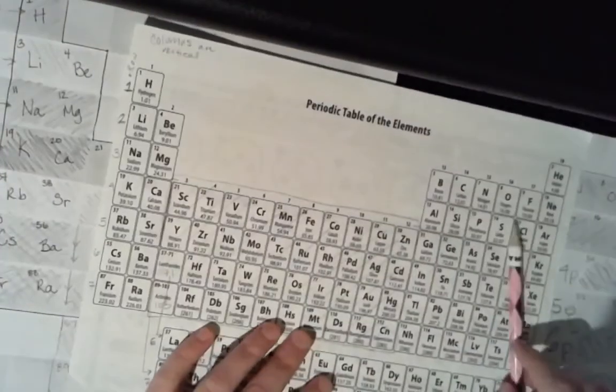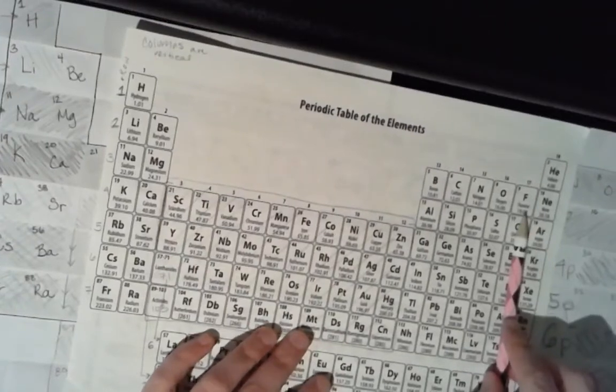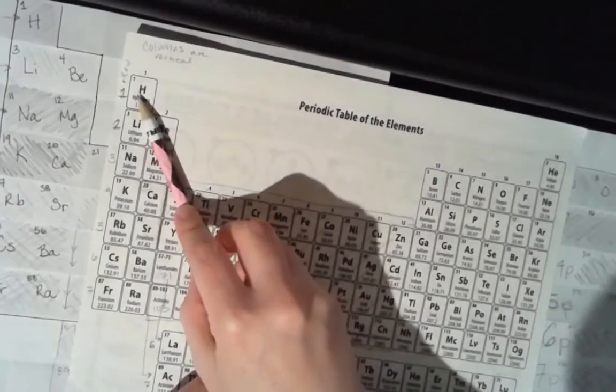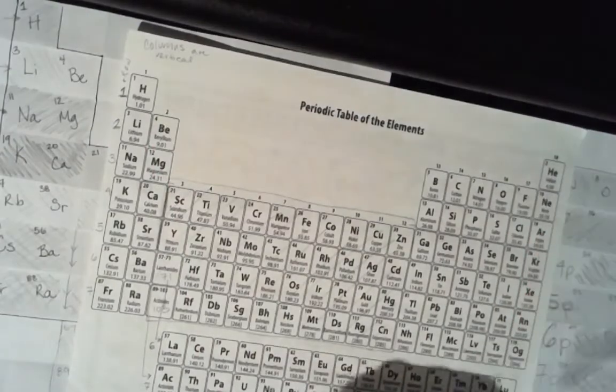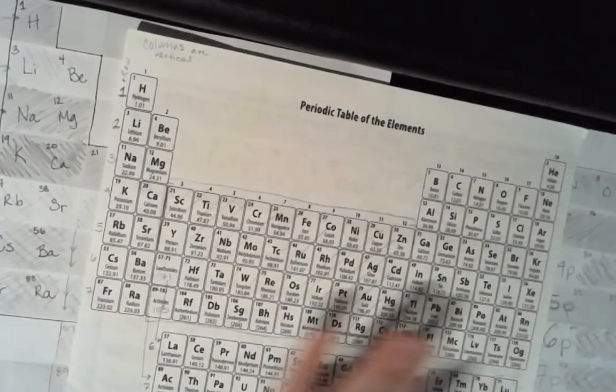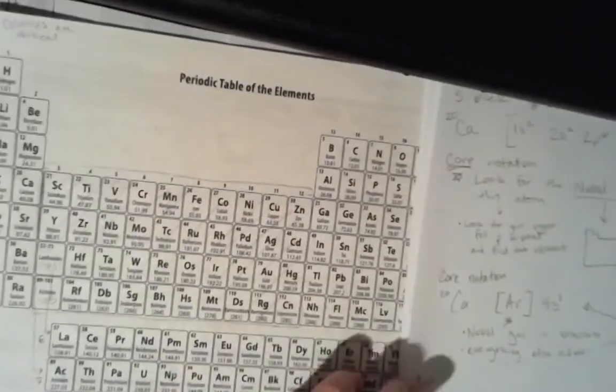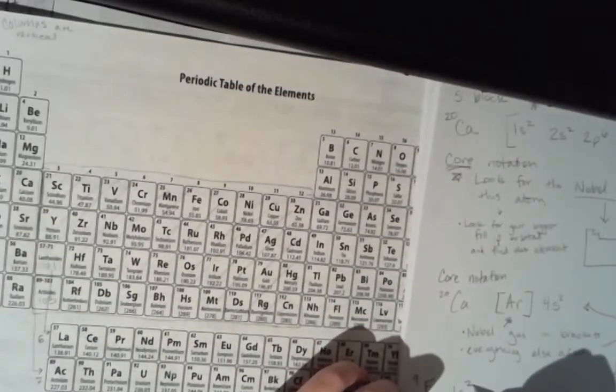I could maybe, if you're getting the hang of it, show you on this one. There's fluorine. Start at the top like always. Here's your hydrogen, helium is your 1s. There's 2 elements in your 1s, just like 2 electrons on your inner Bohr. So we've got a 1s2.